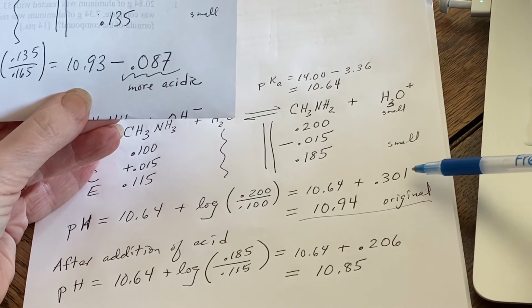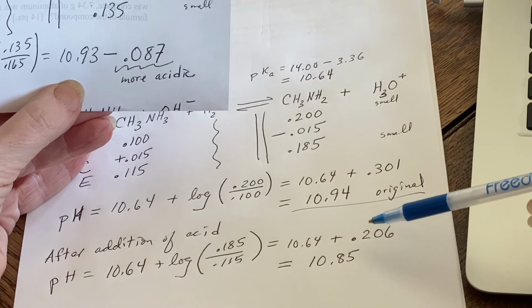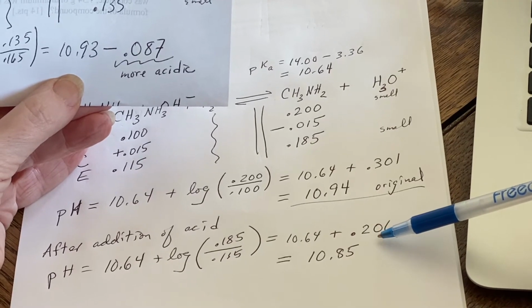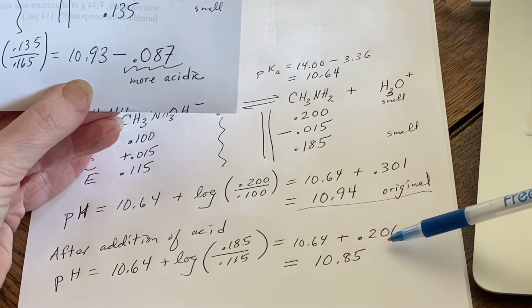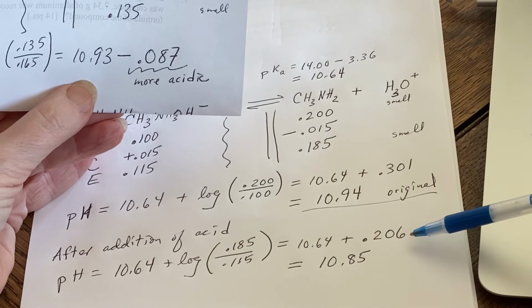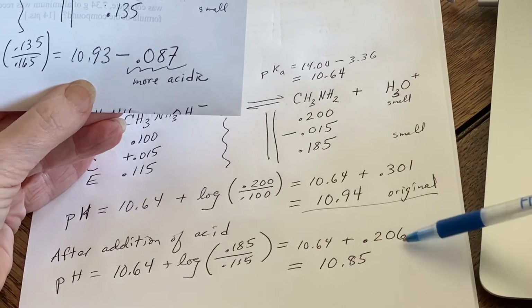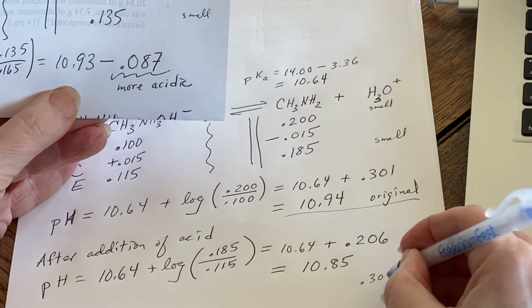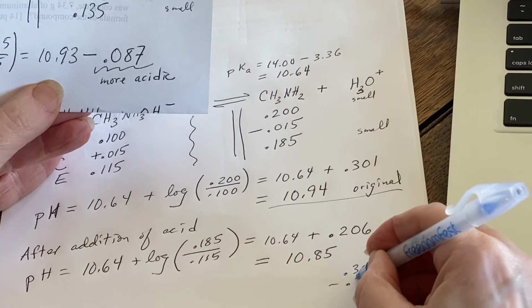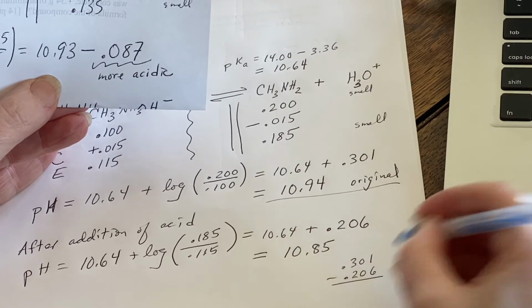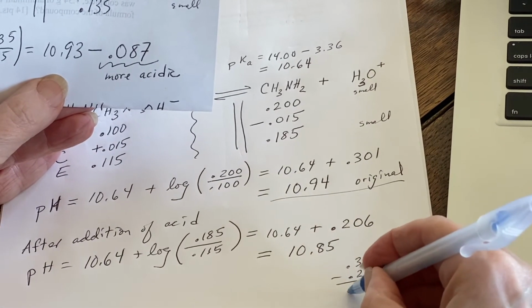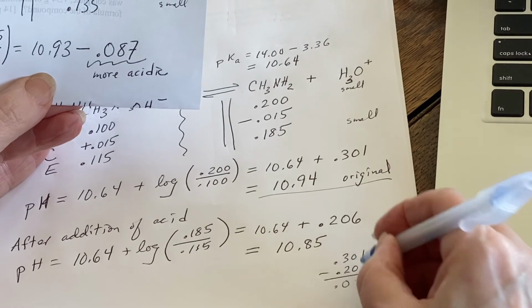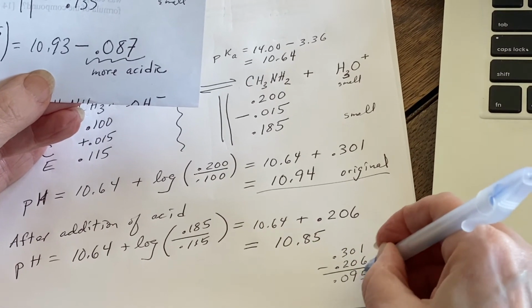If I look at the difference between these, 0.301 minus 0.206, that's 0.095, right?